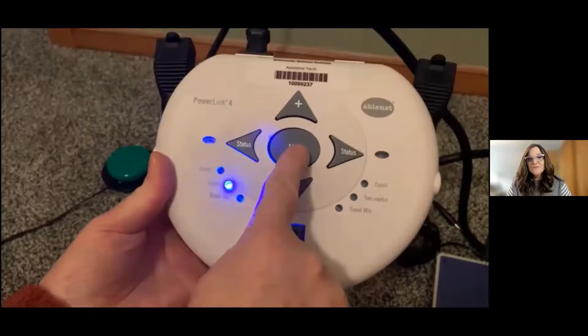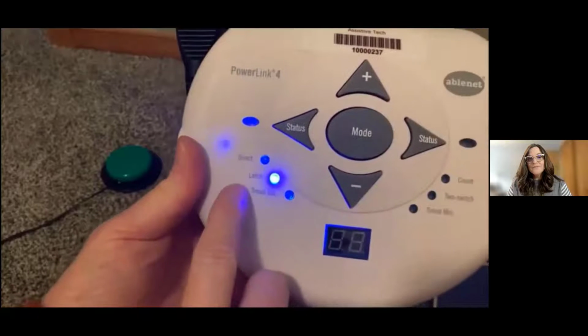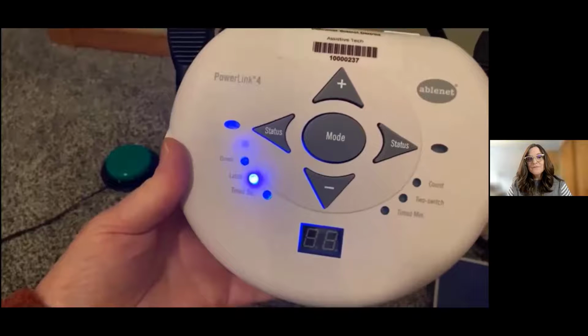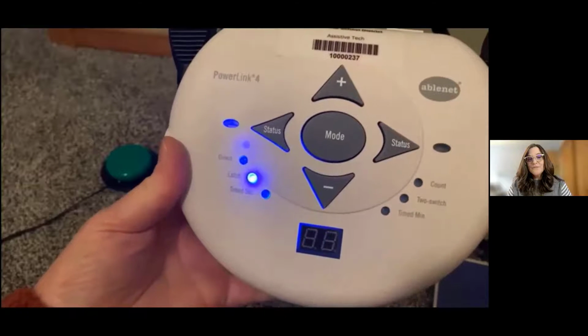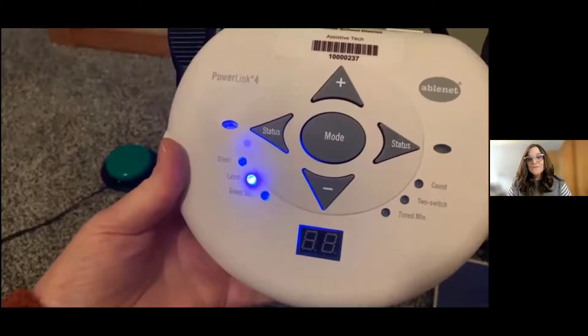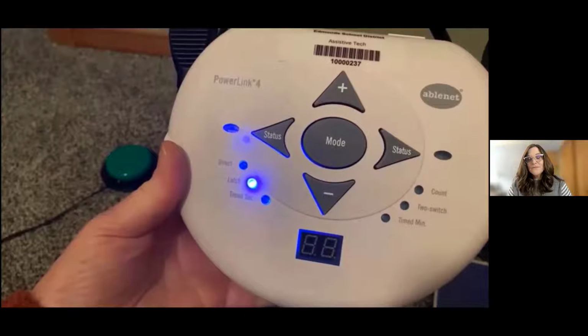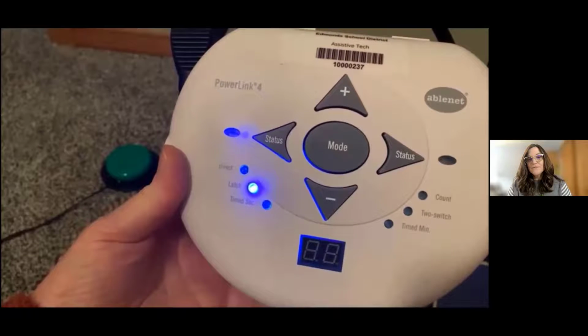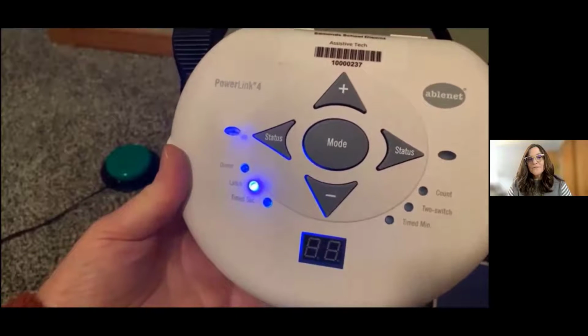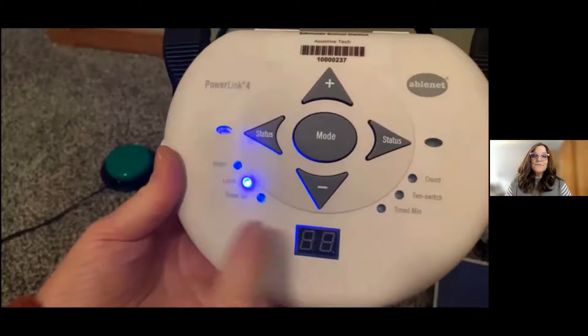Latch mode means that it's going to start the device when I touch the switch, and when I touch the switch again, it's going to stop the device. So this is good for things like popcorn poppers or things you want to go for a while.